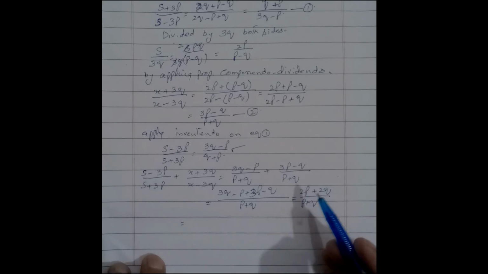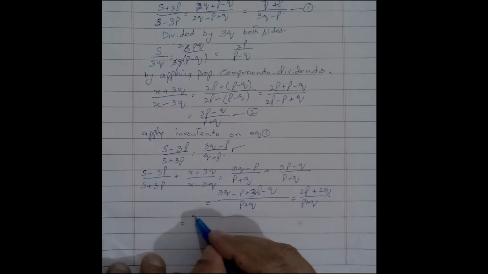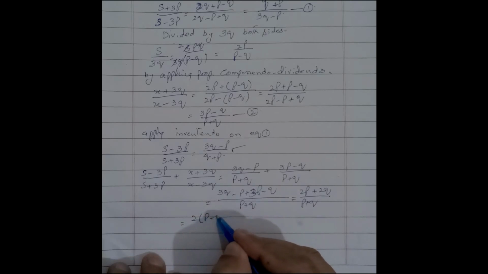We take common numerator 2 times p plus q over p plus q. Now p plus q cancels with p plus q, we get 2, and 2 is the answer of the fourth part of question 2, exercise 3.4.